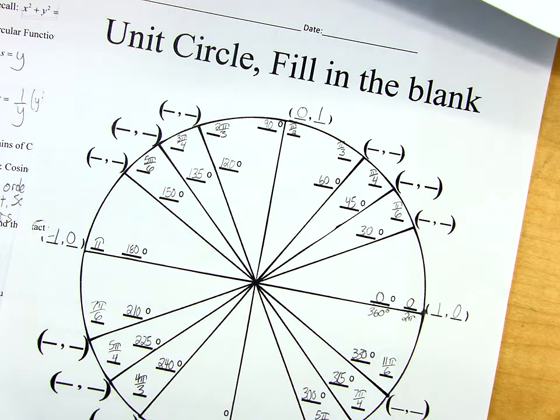Let's see here. There was a couple days last week. Okay, looks like I see one. Okay, I have one.